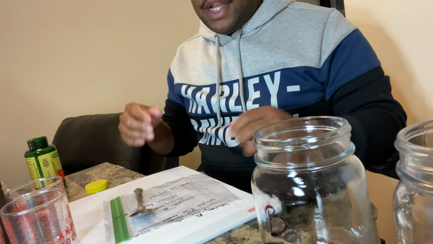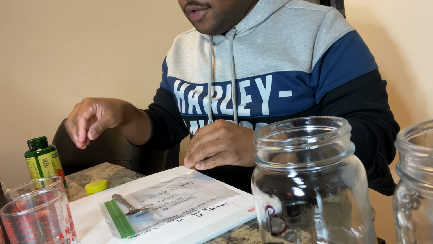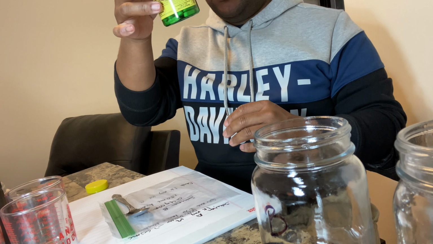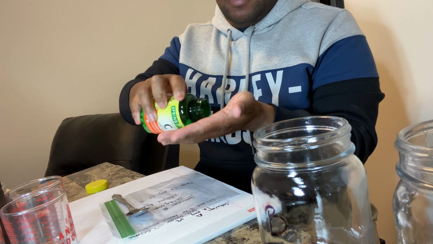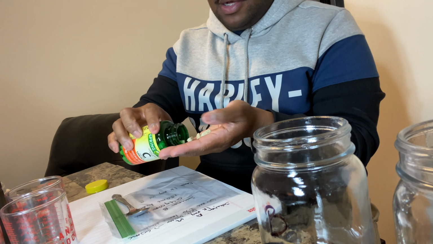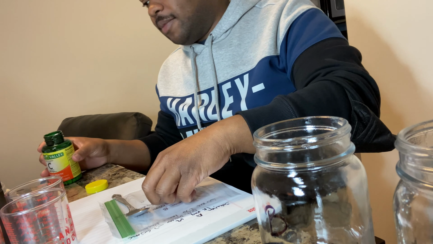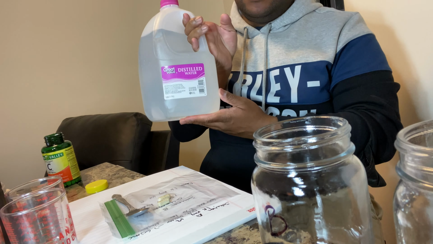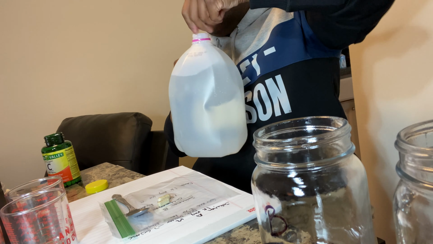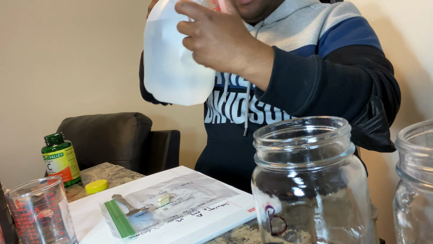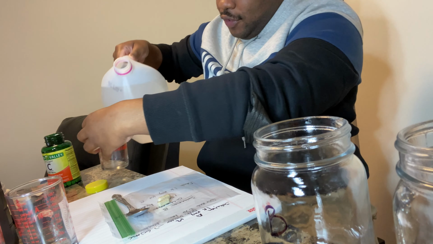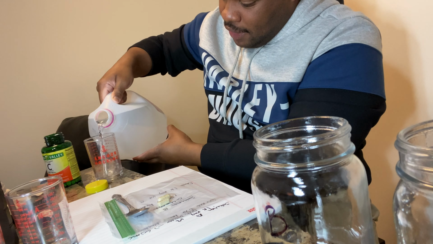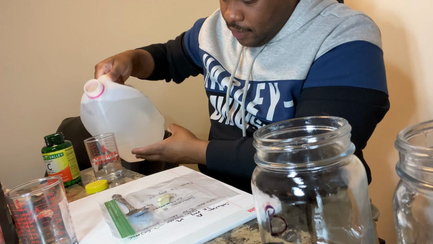Okay, so I am now going to make solution A. Solution A is going to be 2 1,000 milligram tablets crushed up, so 2,000 milligrams of vitamin C. Before I do that, I'm going to take about 60 mLs of the distilled water and pour that into the measuring cup to have it ready to pour over.